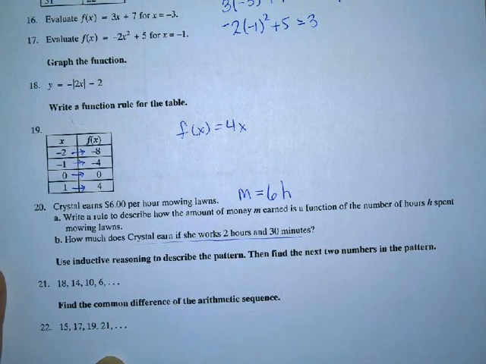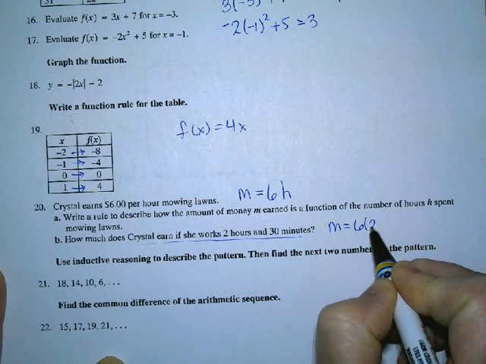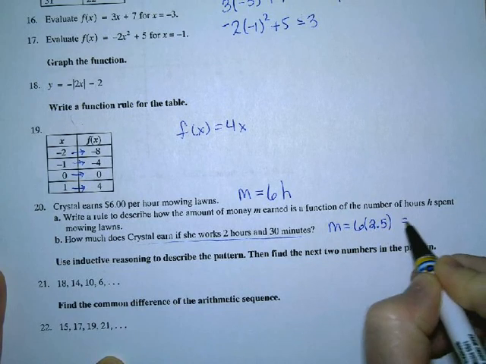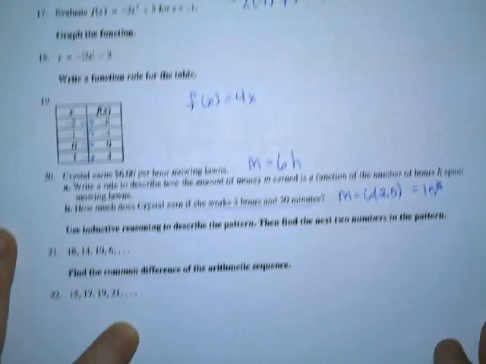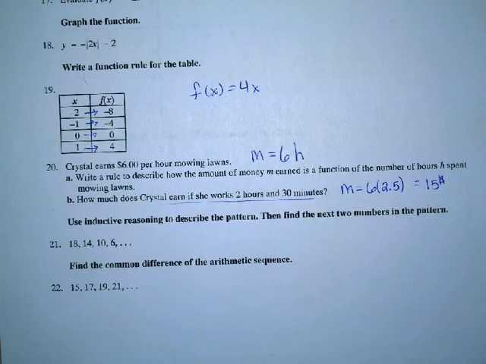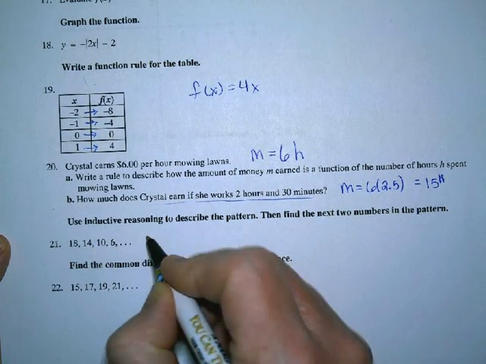21 says use inductive reasoning to describe the pattern, then find the next two numbers in the pattern. So what's happening as we move down this list? Subtracting 4. What are the next two numbers? Find the common difference here. Just tell me what they're doing as they move along. Adding 2.